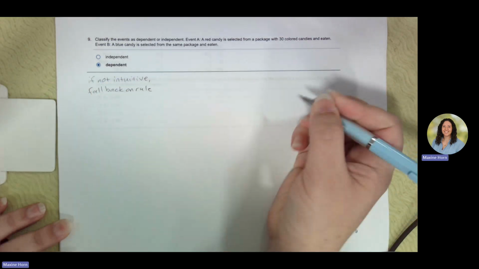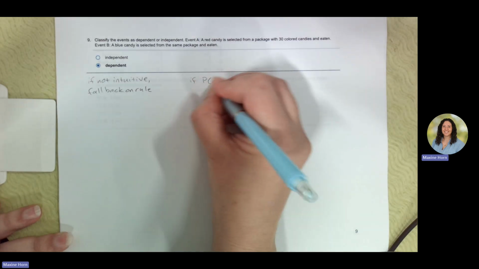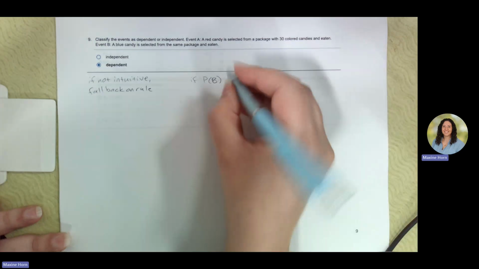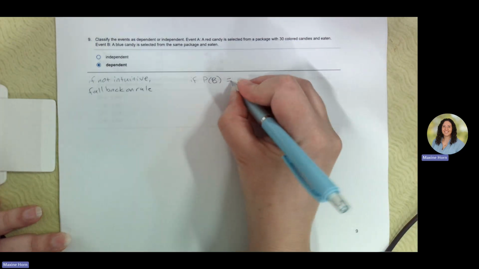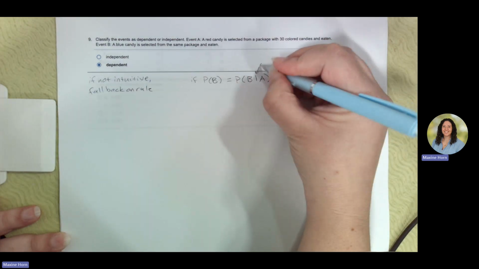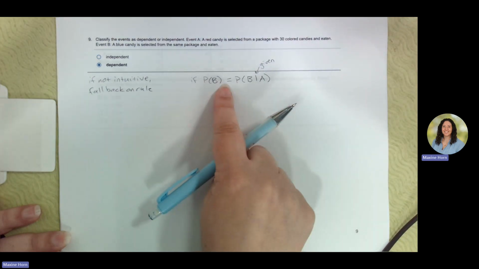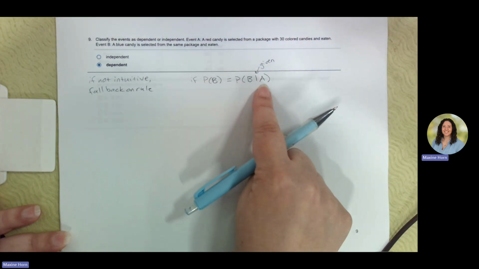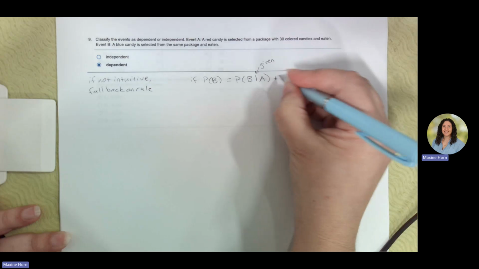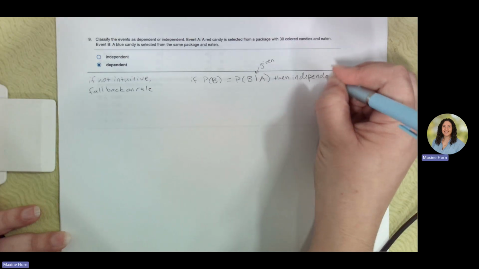The rule is that if you've got event A and event B, and the probability of B is equal to the probability of B given A, we read this as "given", then the events are independent.